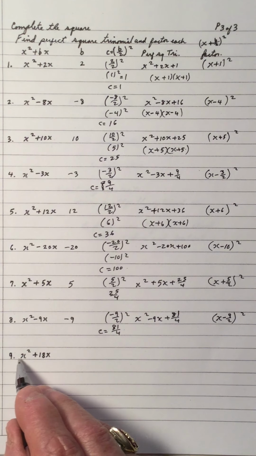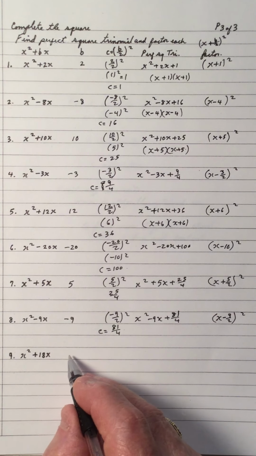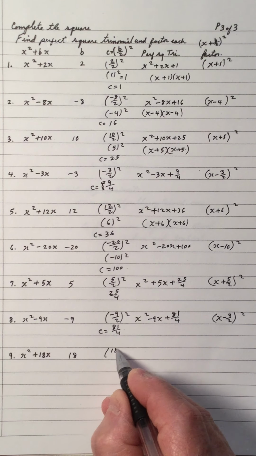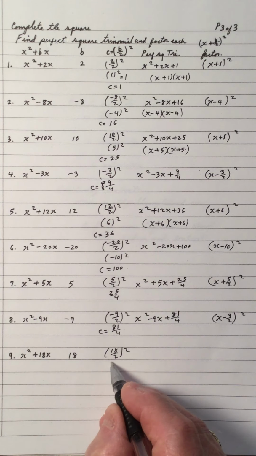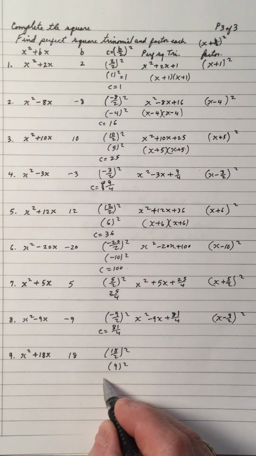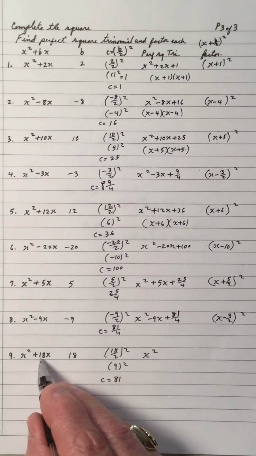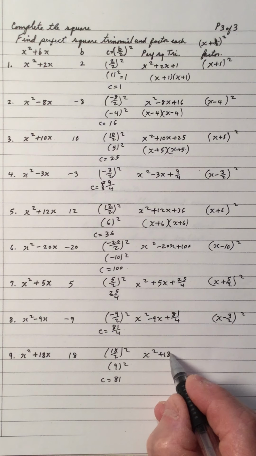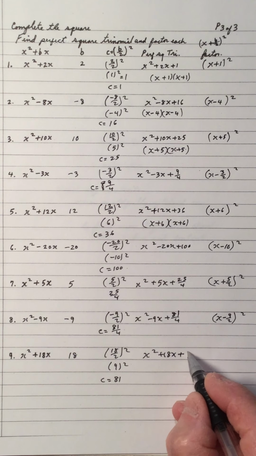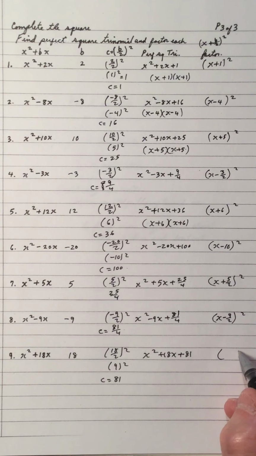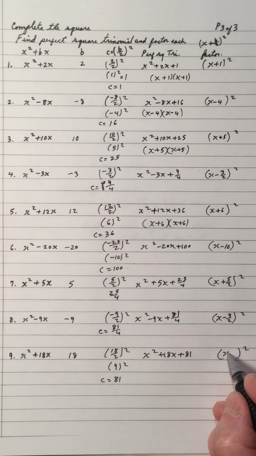And number 9, x squared plus 18x, b is 18. 18 divided by 2 squared is 9 squared. So c is 81. So x squared plus 18x plus 81 is your perfect square trinomial, and the quick factorization is x.